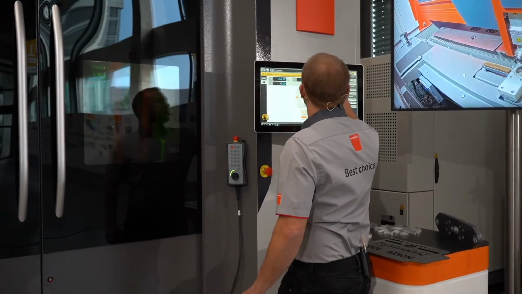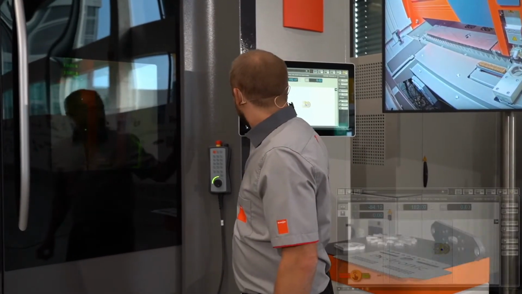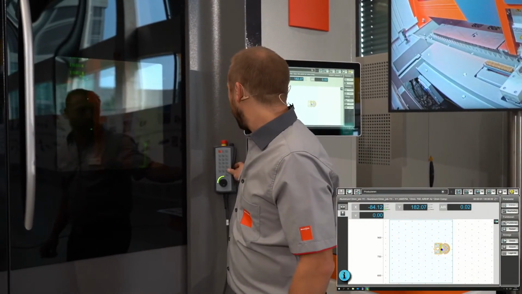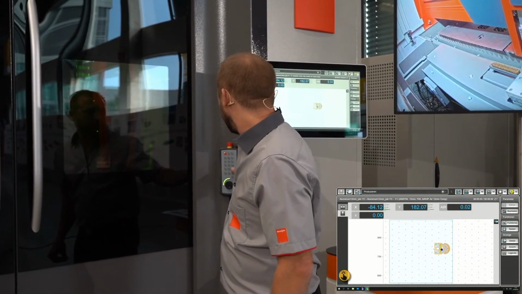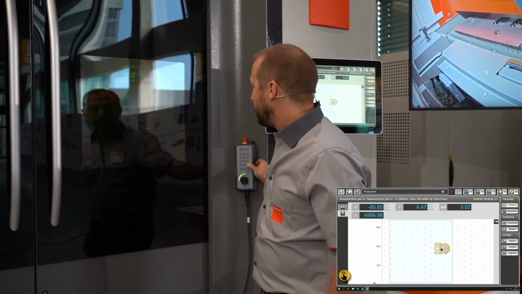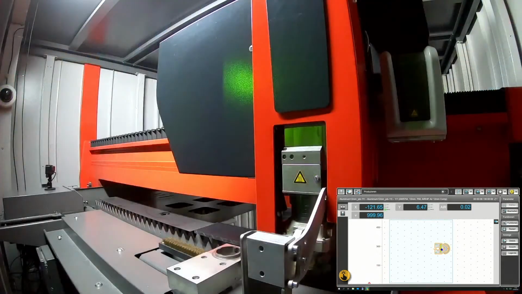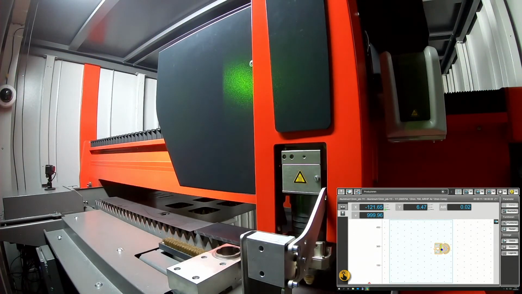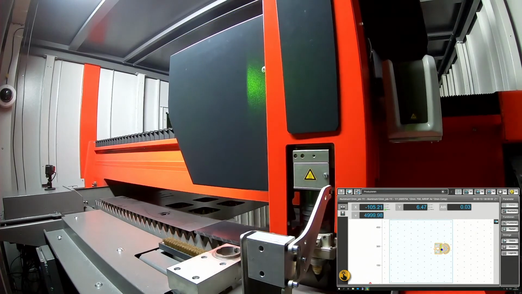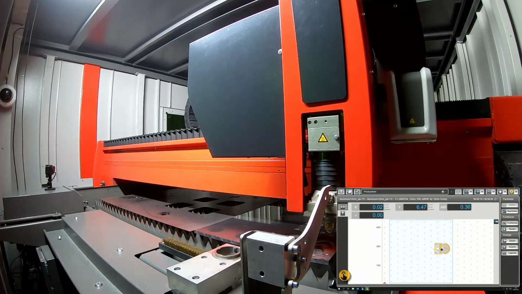We're going to start the next plan, which is a 10mm aluminum, as well, of course, with shop air, compressed air. So we're going to first see our collimation changer, which means we are changing automatically the focal length because it's a different thickness, different material. We don't need to tell the machine what to do. Everything is happening fully automatically.